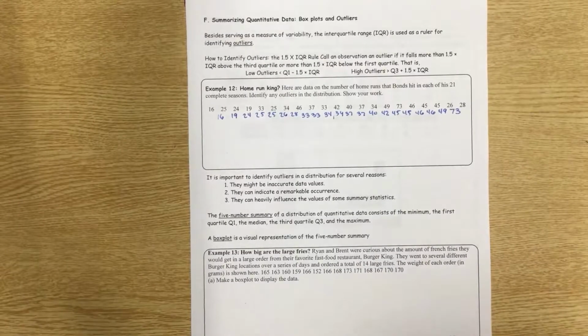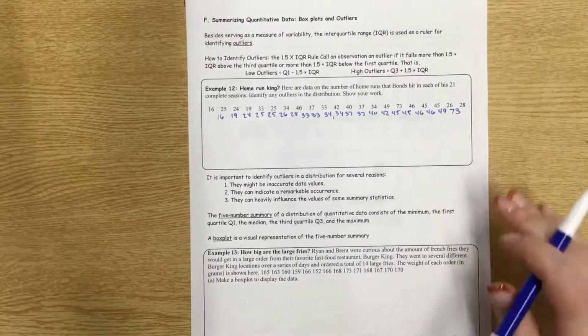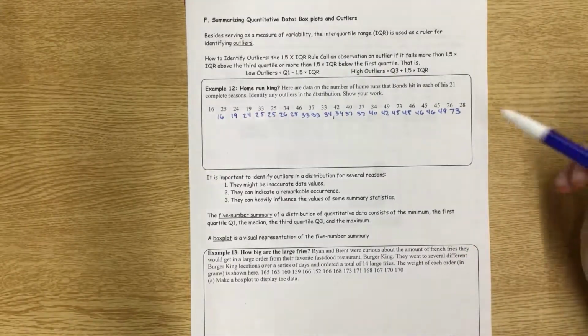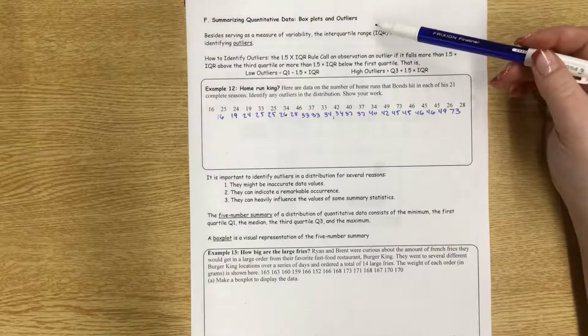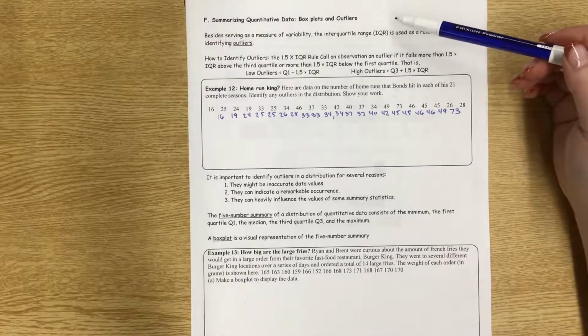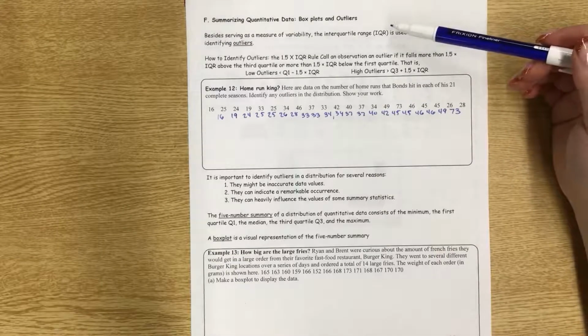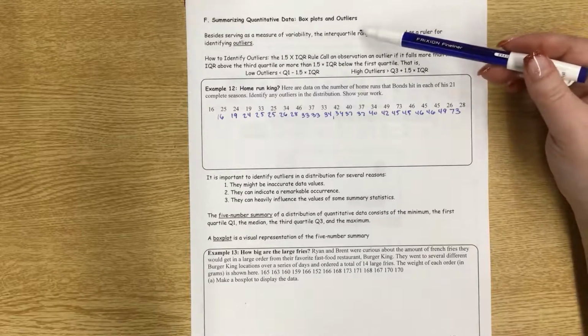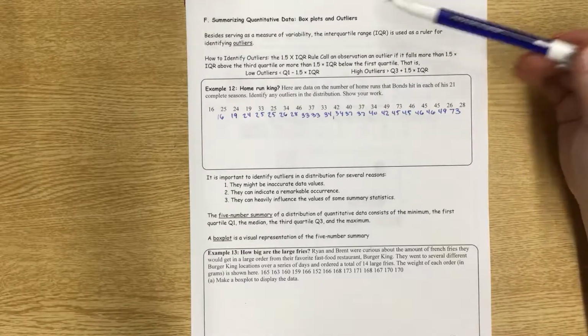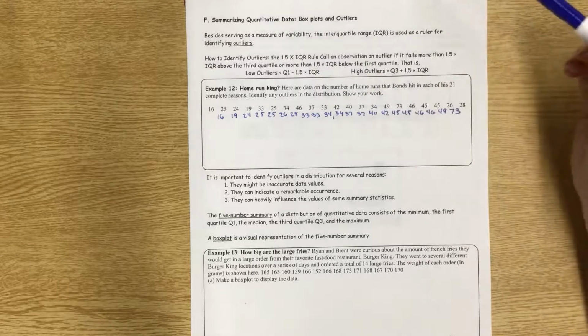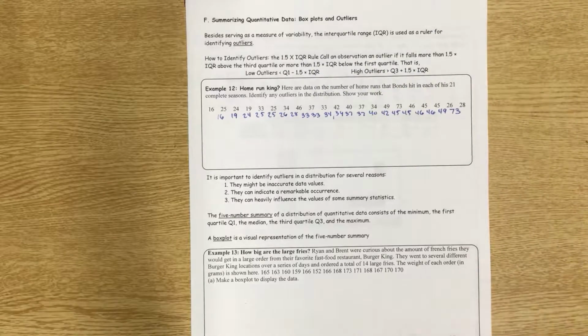Good morning. I want to talk about summarizing quantitative data with blocks, plots, and outliers. So yesterday we talked about interquartile range and other measures of variability, but today we're going to talk about how we can use the interquartile range as a ruler to identify outliers. Now, how can we do that? Well, we can use the 1.5 times the IQR rule.